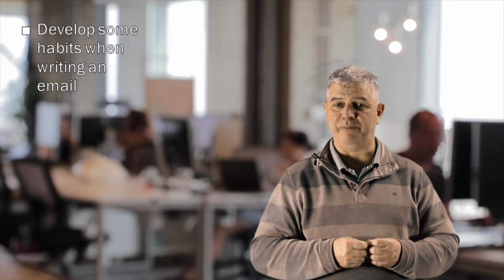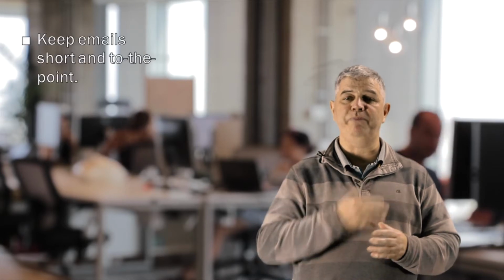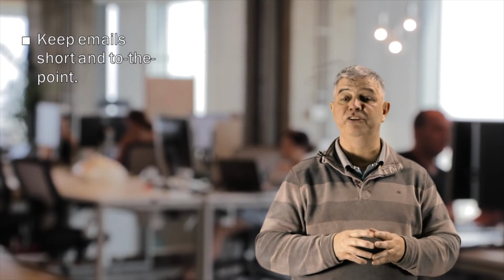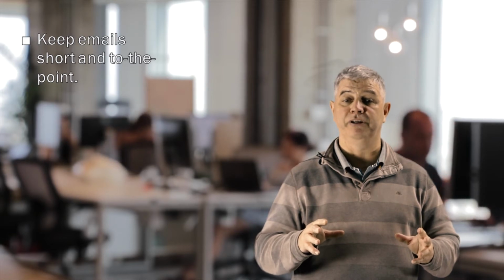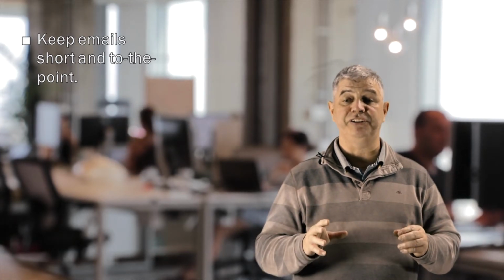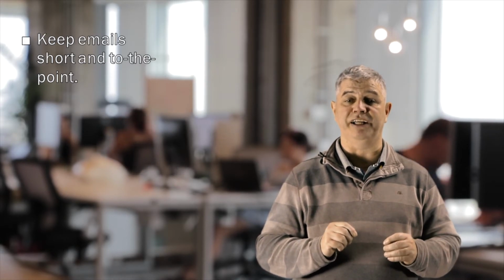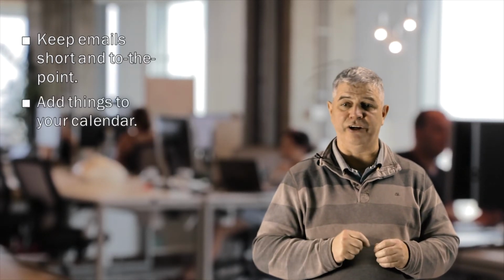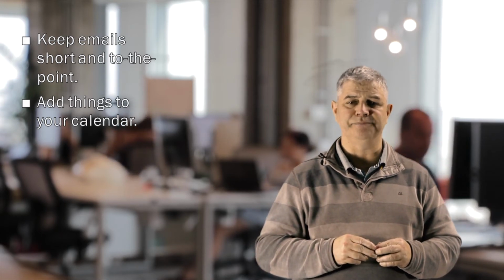It's good to develop some habits when you're writing emails and make your emails more manageable. Let's consider some good habits. Keep emails short and to the point. Do not write a whole paragraph that has nothing to do with the topic in hand. You should focus on why you are writing to the recipient. Keeping emails short shows efficiency and it also allows the recipient to reply quickly and not have to digest a lot of information. Add things to your calendar. If you have a new upcoming event, you should write it down in your calendar immediately.